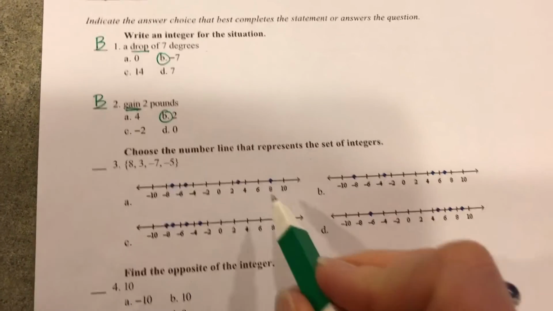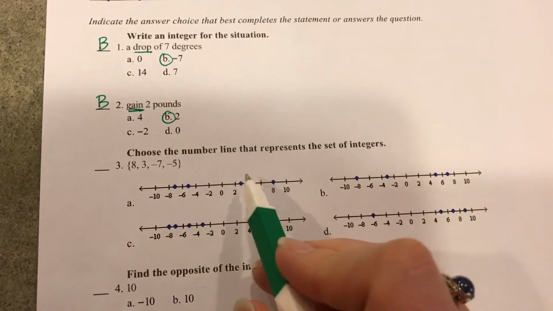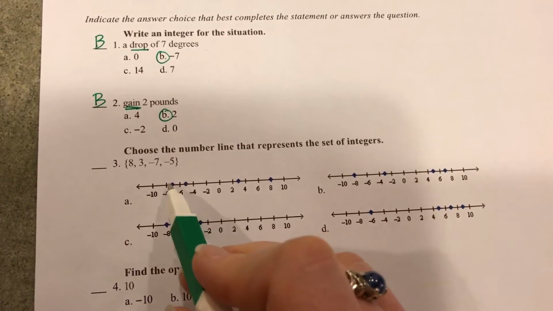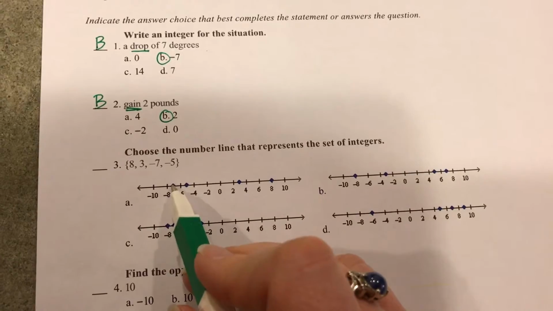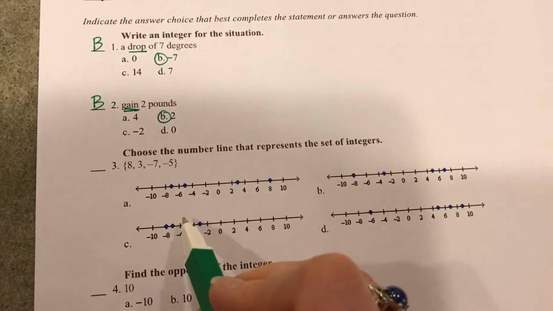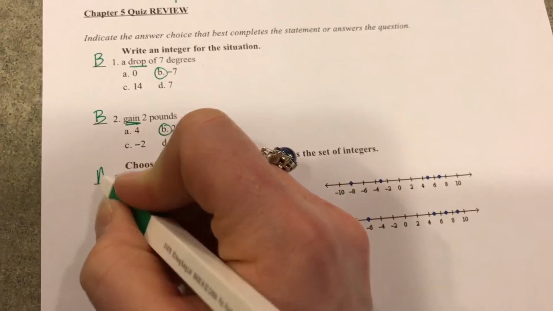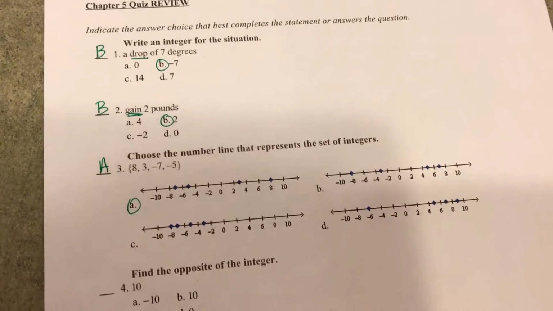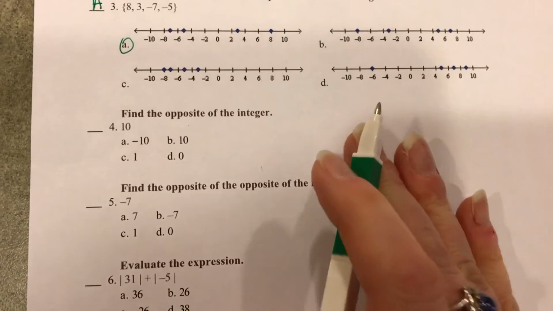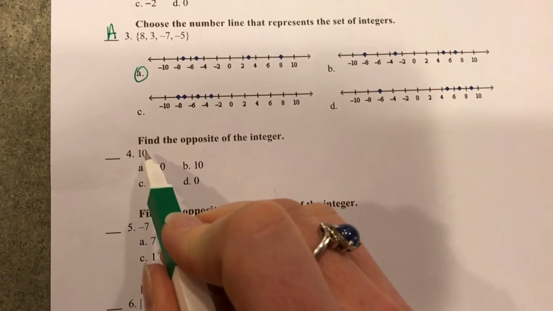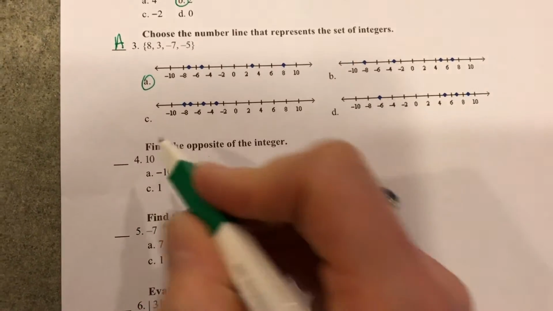So we need some plot at 8. There it is, 8, 3, -7. Right here is -7, this is -5. So it's got to be A. Okay, find the opposite of the integer. So the opposite of 10 would be -10.